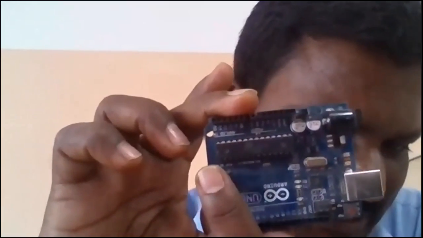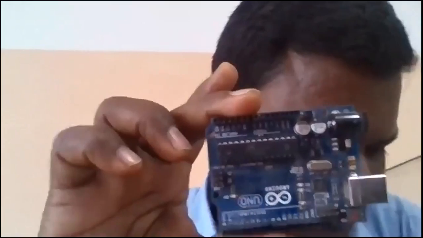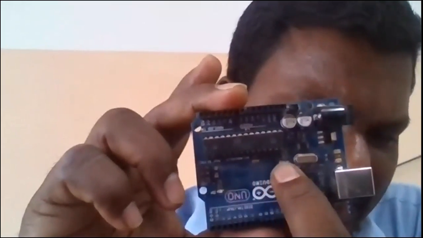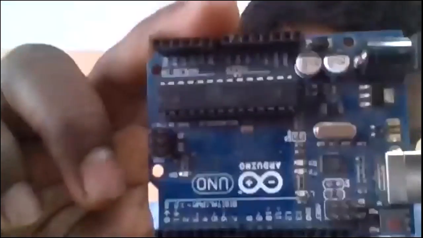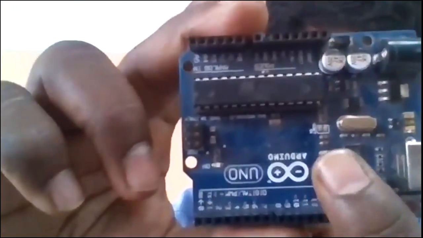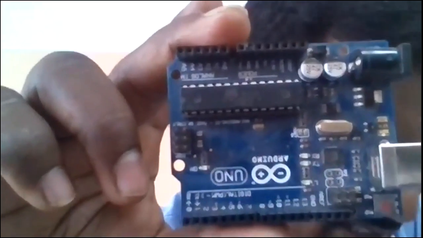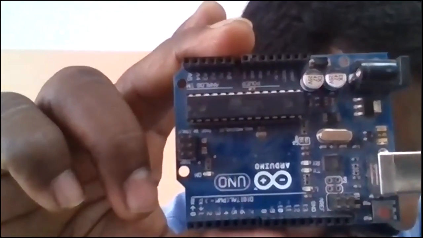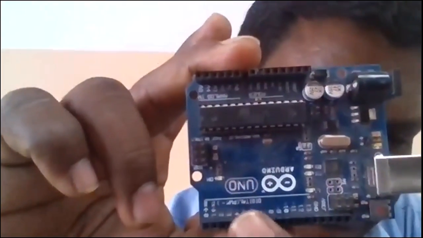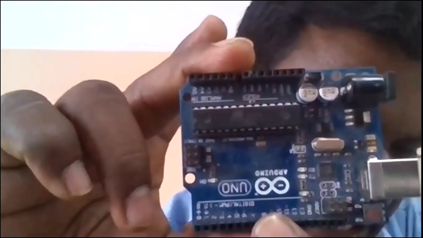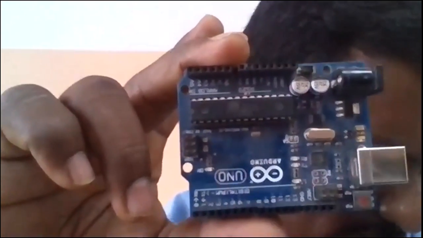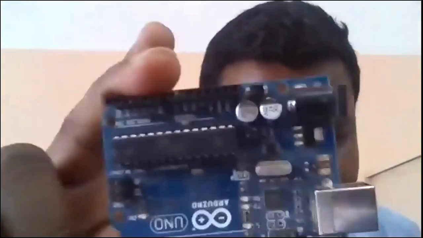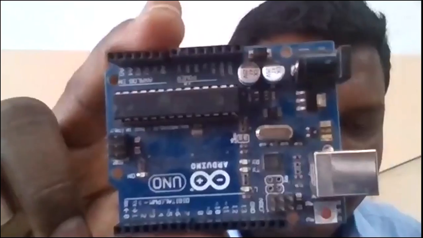These are called ICSP pins, and then there is an LED indicator, and here you will identify the TX and RX. This is the TX as well as the RX LEDs, and then there are the digital IO pins. These are called digital IO pins. You will identify 14 digital IO pins here, and then the analog reference. One analog reference pin is there. Totally 17 different interfaces are available in an Arduino board.